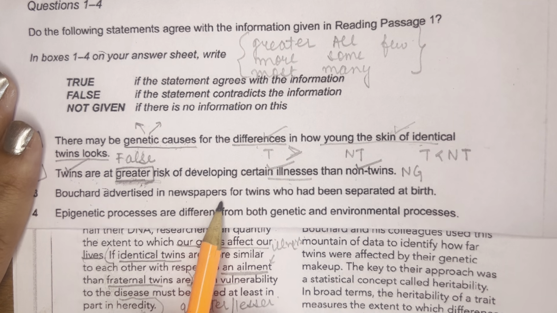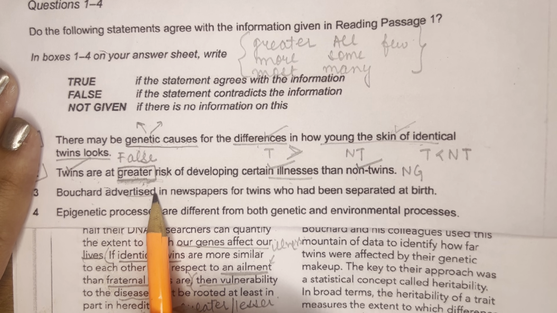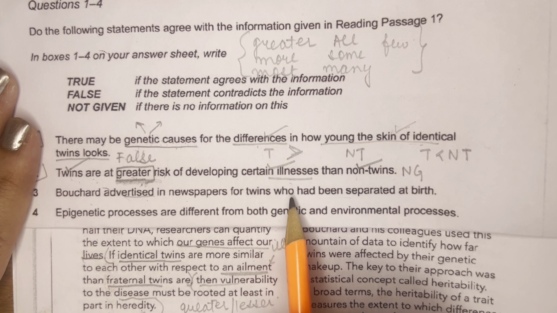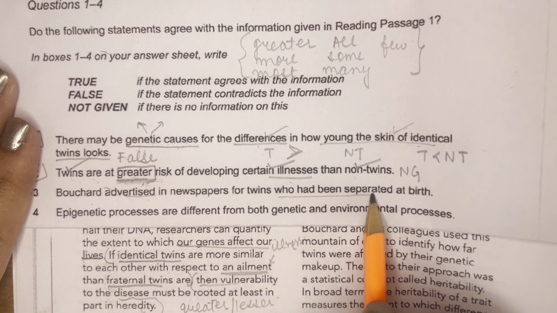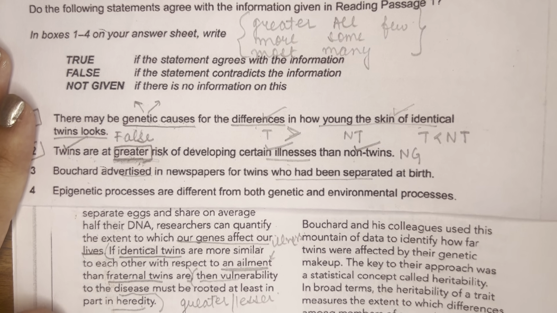Bouchard advertised in newspaper for twins who had been separated at birth. So if he advertised, then it's true. If he did not advertise, or was not able to advertise, or something opposite of that, then it's false. If there is nothing mentioned about advertisement in newspaper, or maybe he advertised for twins but not for those who had been separated at birth, then it's not given. Let's see where Bouchard comes.